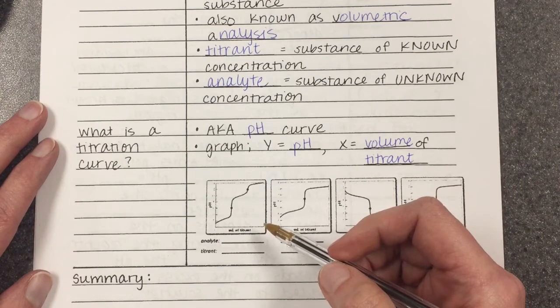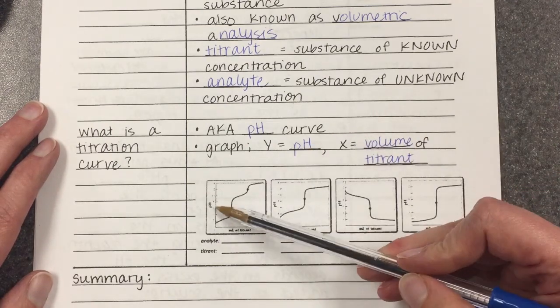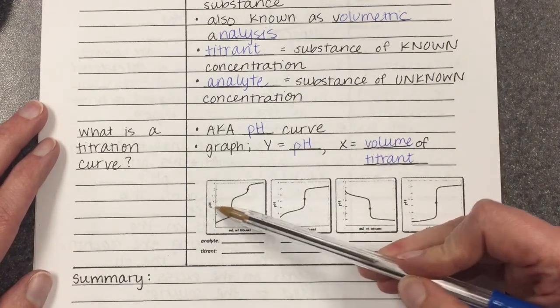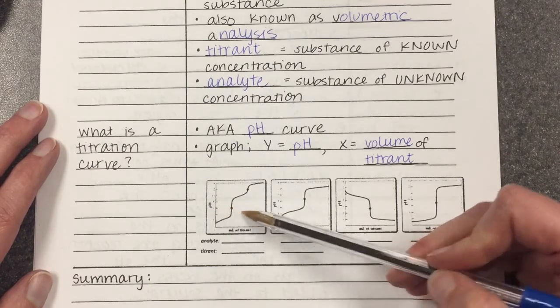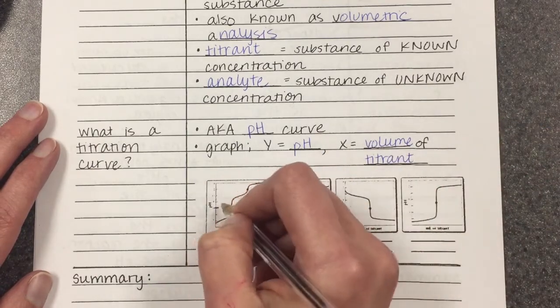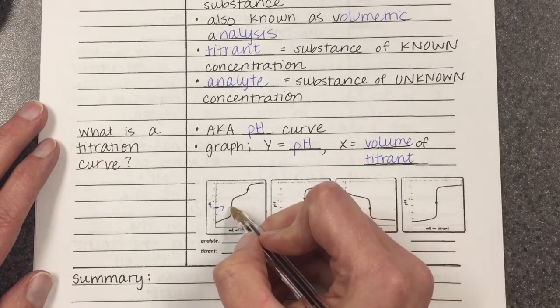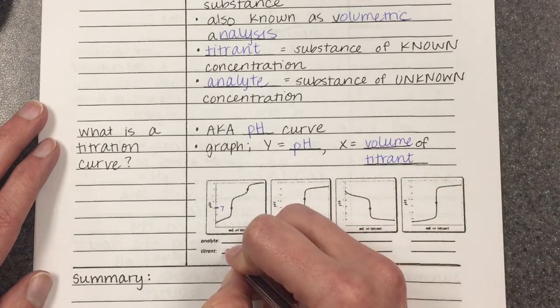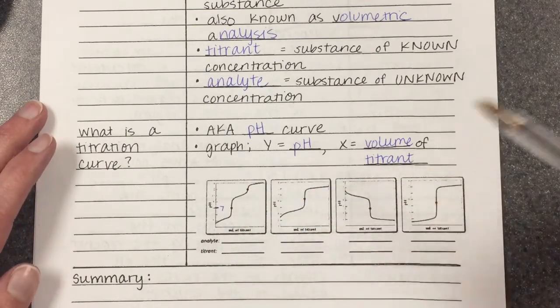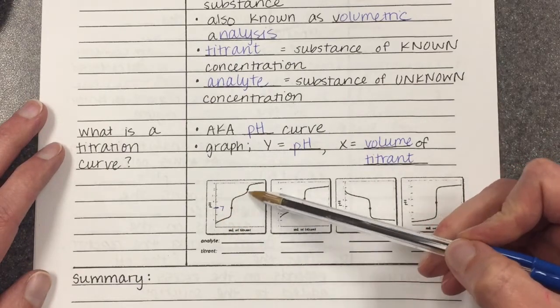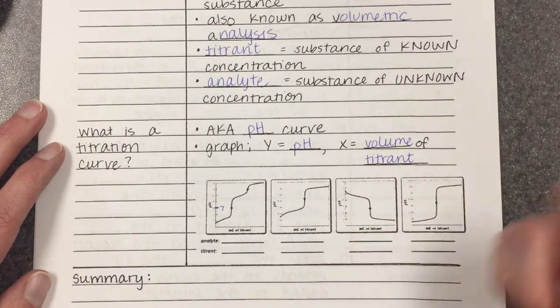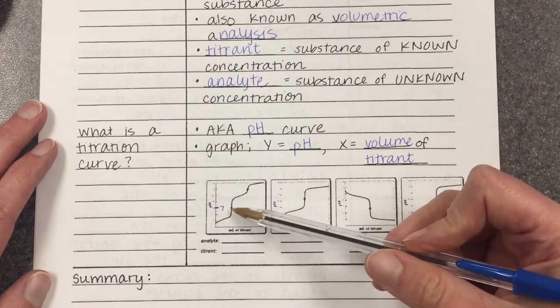And if I look at the first equivalence point, it's right at 7. I know it's kind of hard to see. Since the equivalence point is right there at 7, I'm going to say that they're both a strong acid, strong base. Now, the reason this one has two equivalence points is that this is a diprotic acid.